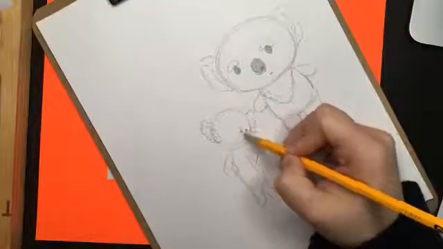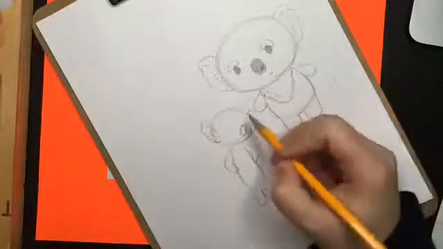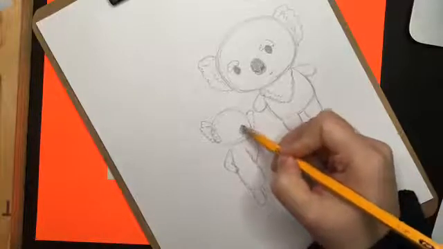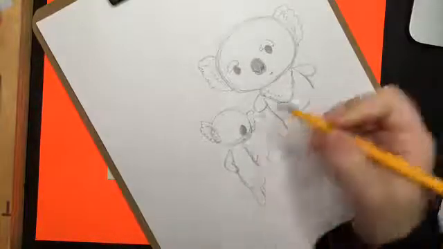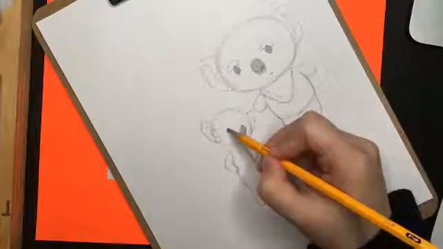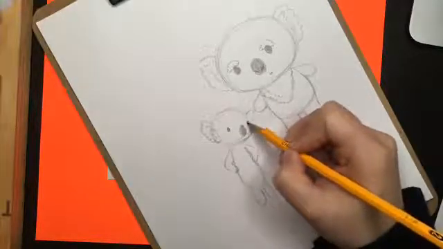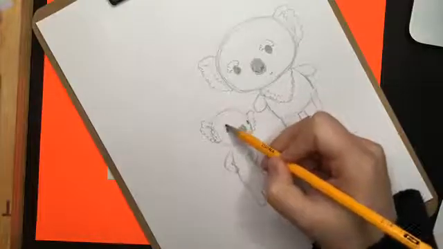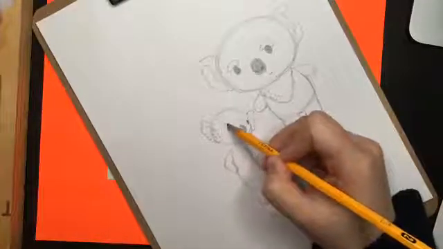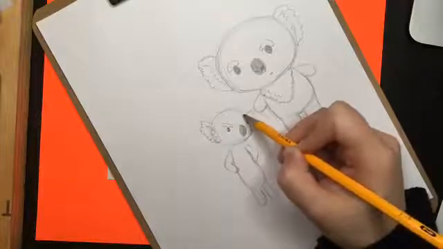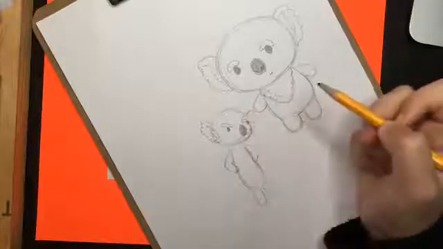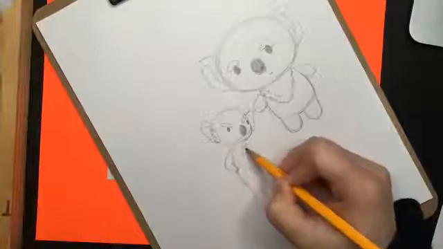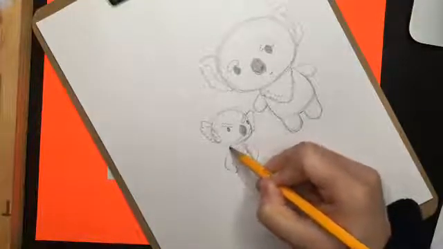And big nose, so this one's kind of looking to the side, so the nose is closer to this side of the face. Give him small eyes again. And maybe he's a little bit angry, so I'm gonna have his eyebrows pointing down. Here's his little white fur around the neck.